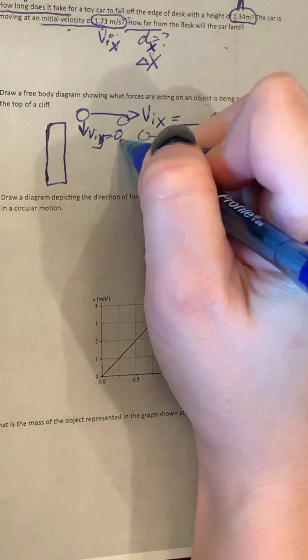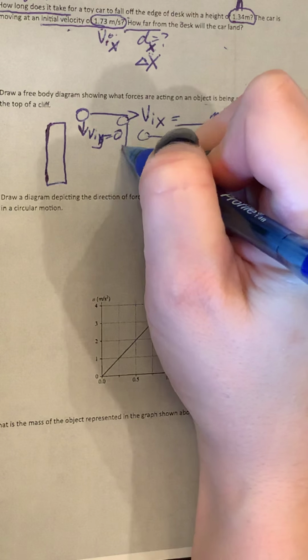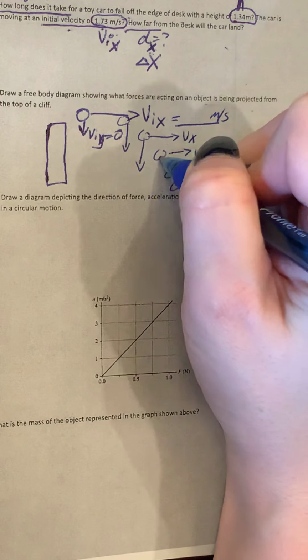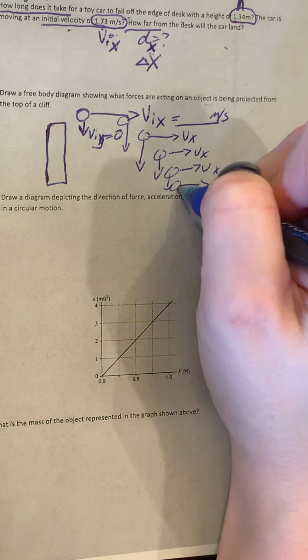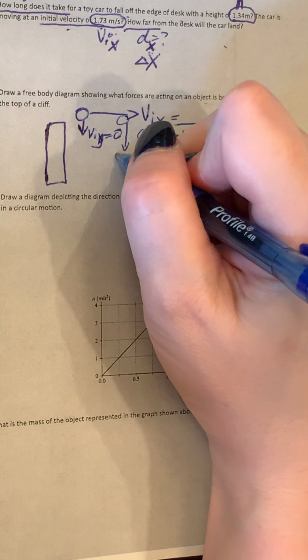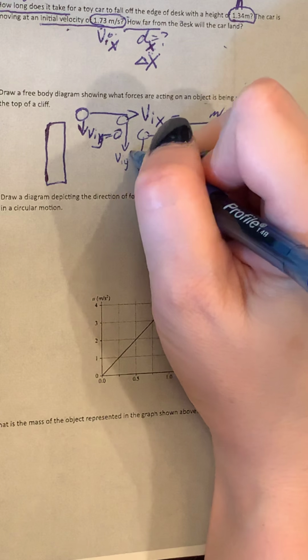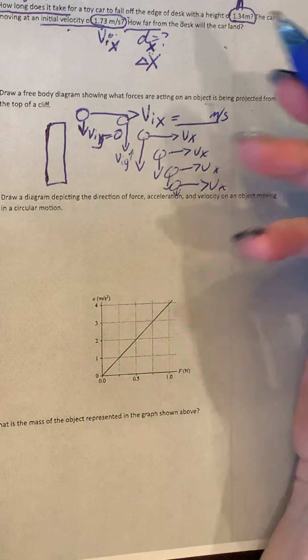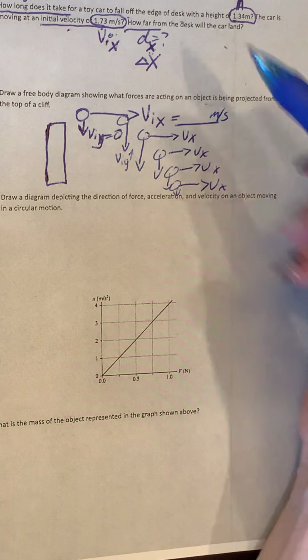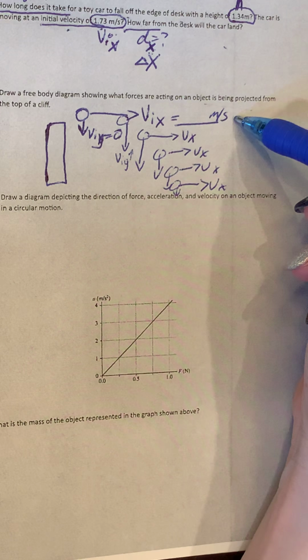But we do know that the velocity of this object will increase because of gravity. So gravity is pulling on it, but then we also know that our Viy is going to increase as well. So basically we have two vectors. We have a vector going to the right, making it go to the right.